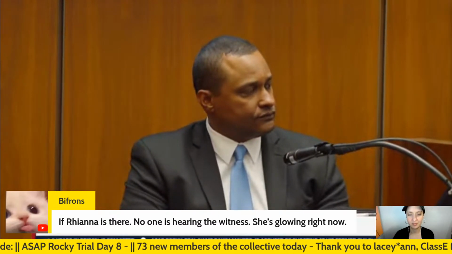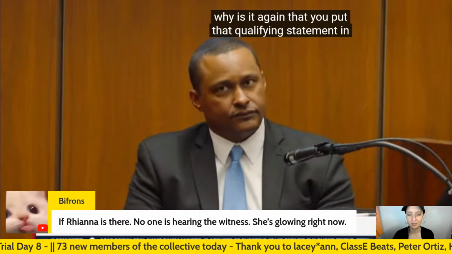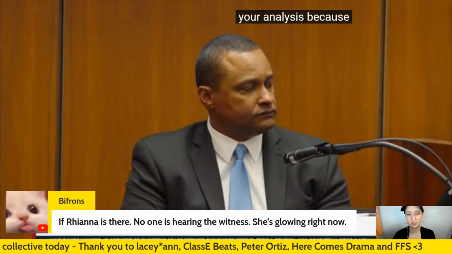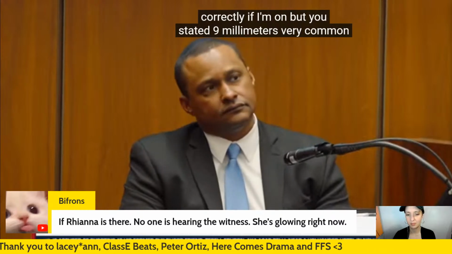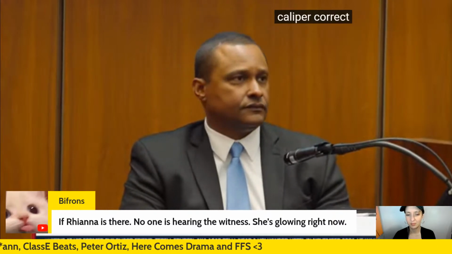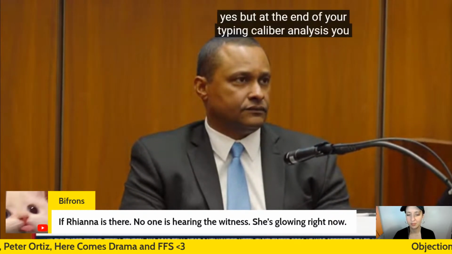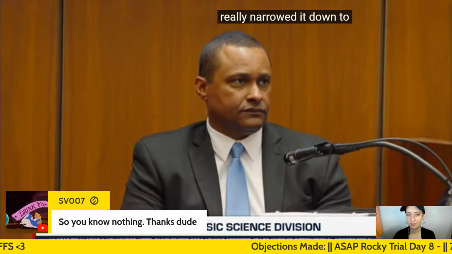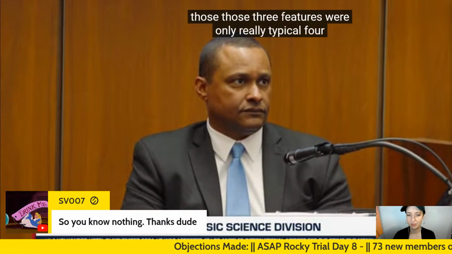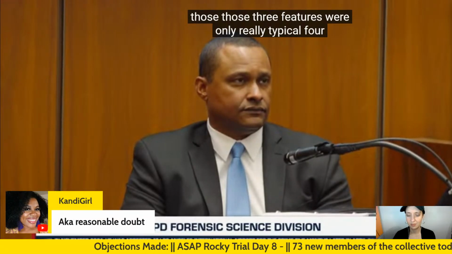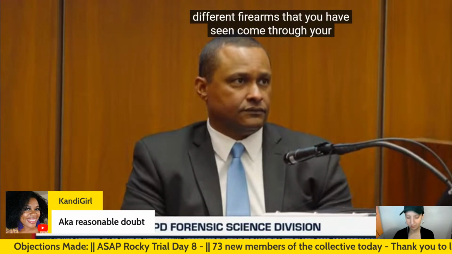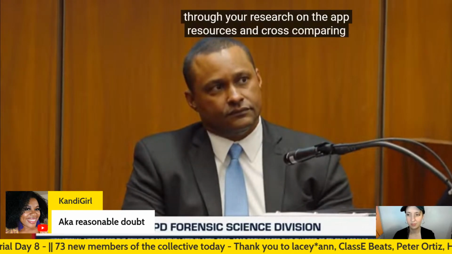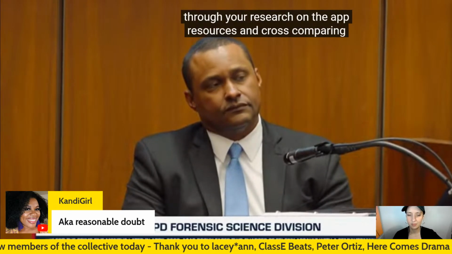So why is it, again, that you put that qualifying statement in your analysis? Because, correct me if I'm wrong, but you stated 9mm is a very common caliber, correct? Yes. But at the end of your type and caliber analysis, you really narrowed it down to those three features were only really typical of 4 different firearms that you have seen come through your laboratory, through your research on the AFI resources, and cross-comparing that with NIBIN.